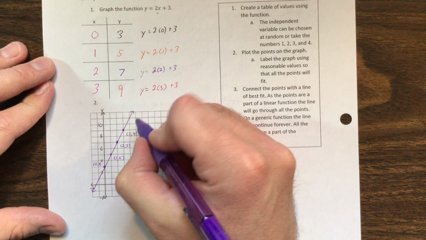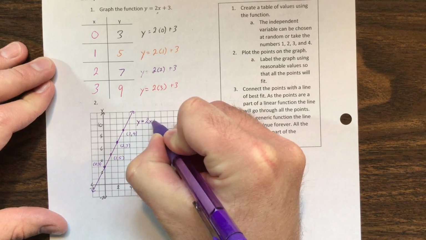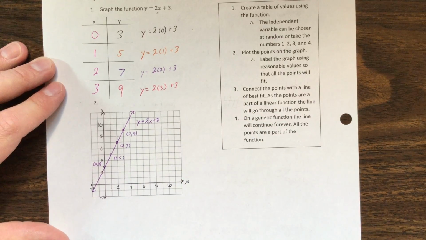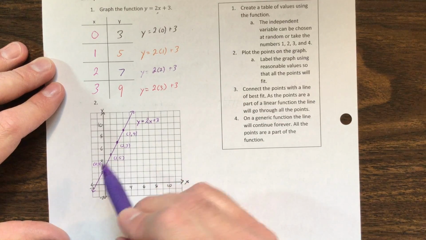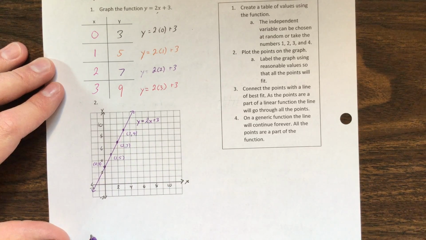And then once we have that done, we're also going to put in our equation. So this is y equals 2x plus 3. We put that in there so that we know what that function represents. So we plot our points. We put in our equation so that we know what line this represents.